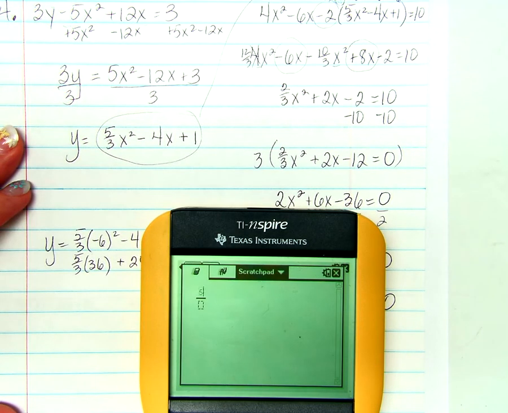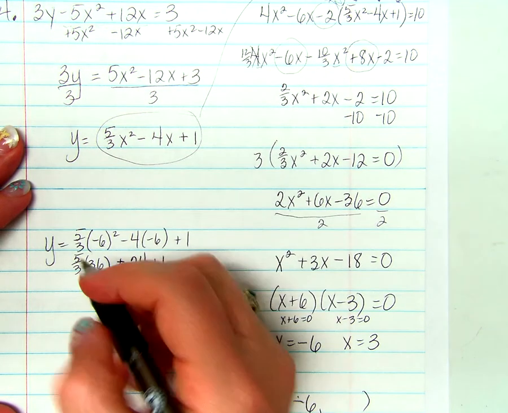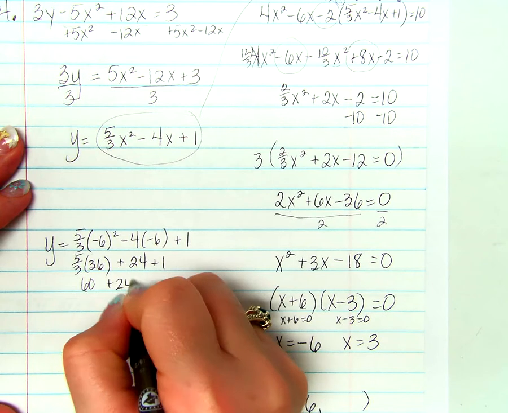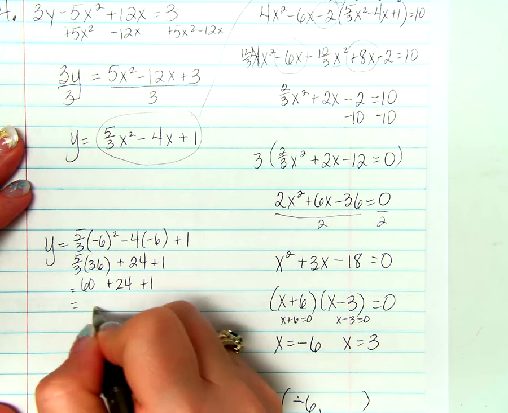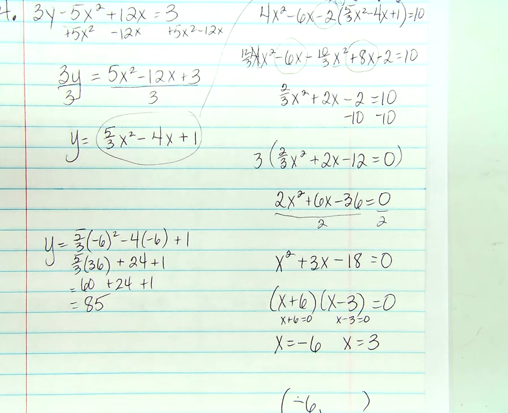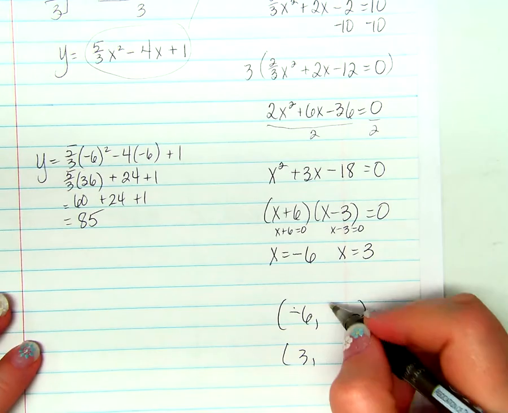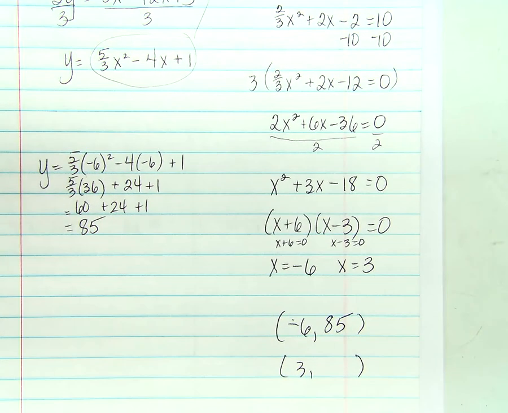So I need 5/3 times 36. 60. So 60 plus 24 plus 1. That's 85. It must be wrong because it's too big. Wait, so I can get an answer like negative 6, comma 85? There's really a point on the coordinate plane like that? Yeah, don't freak out automatically because it's a bigger number than you expect, especially when you're pretty sure you did everything wrong. Right, you can always go back and check, can't you?